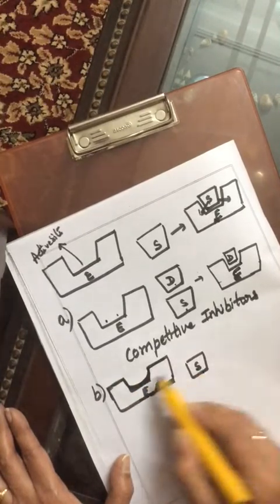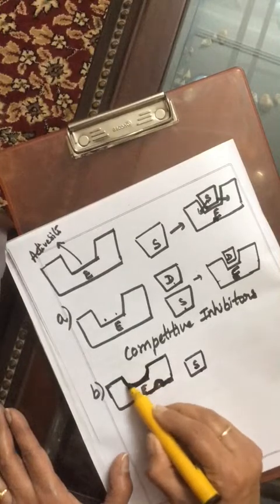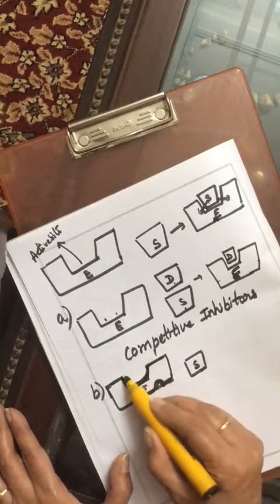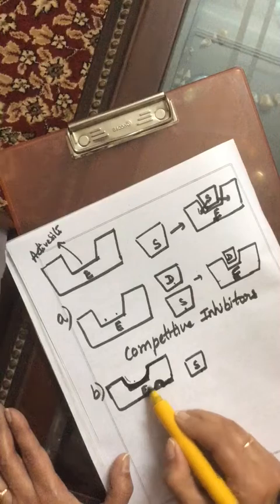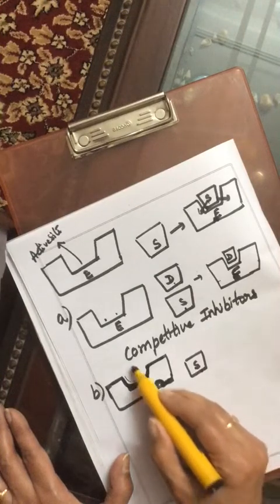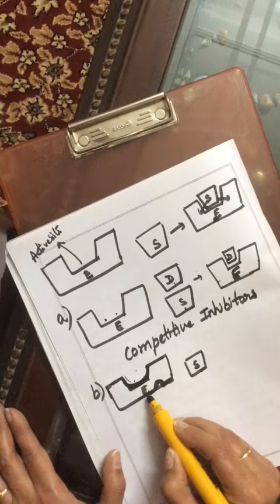Since the substrate cannot fit into this changed active site, the substrate is not fitting here. Again there will not be any enzyme-substrate complex formation, so that reaction will not take place.